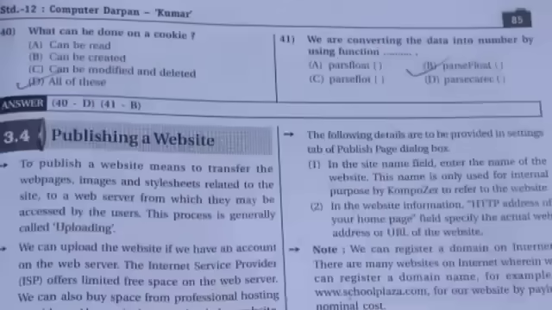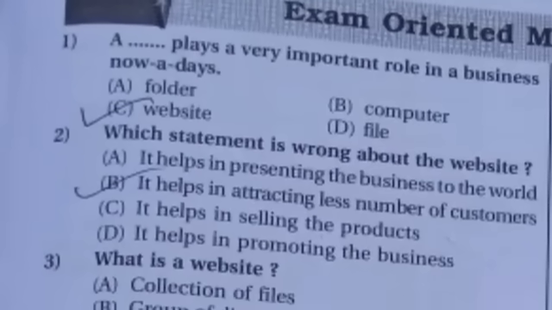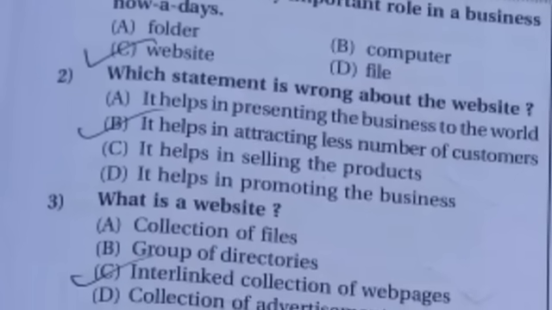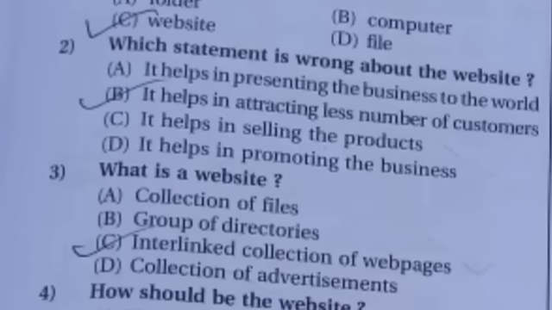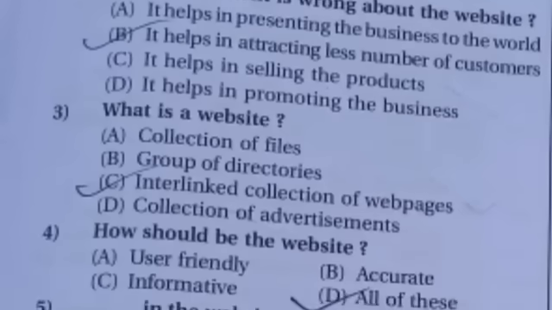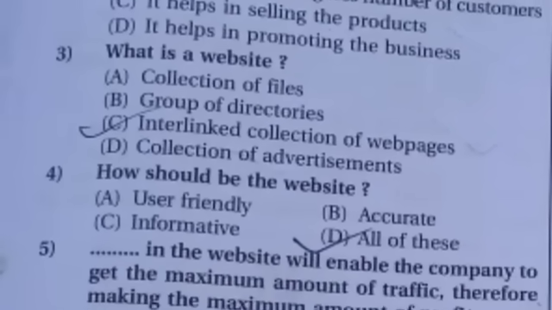Start the MCQ questions. A dash plays a very important role in a business nowadays. So C answer is website. Which statement is wrong about the website? B. It helps in tracking less number of customers. What is a website? So C.